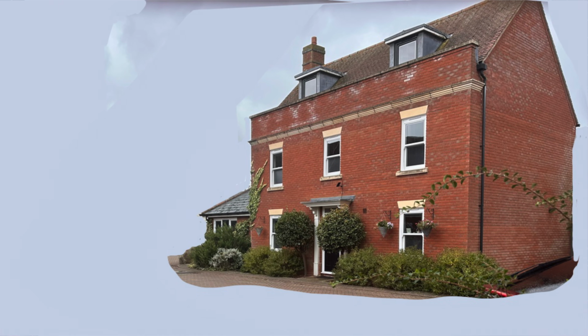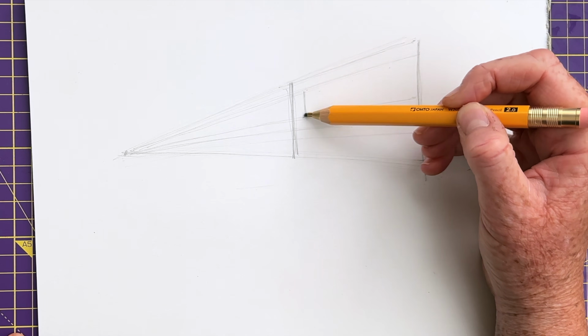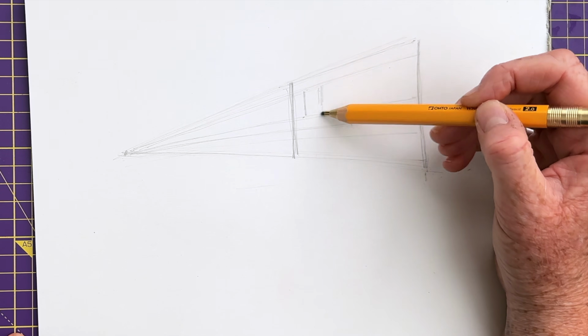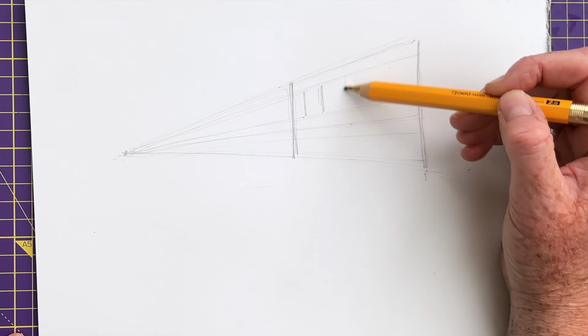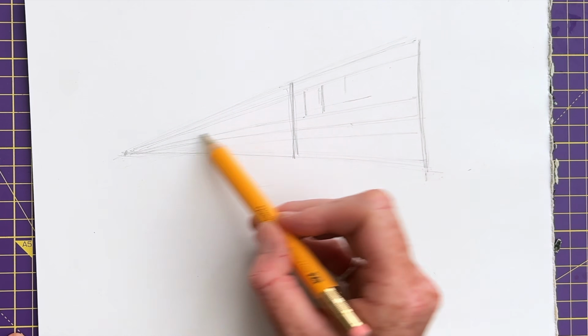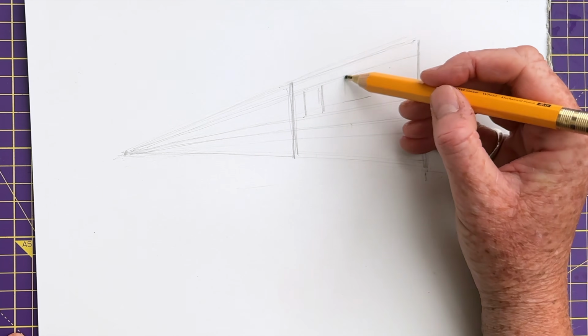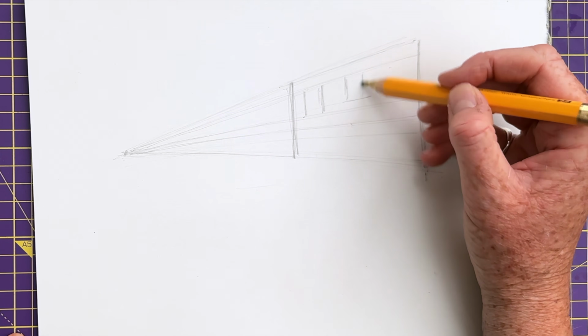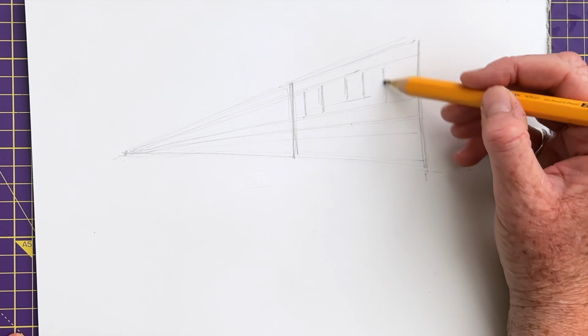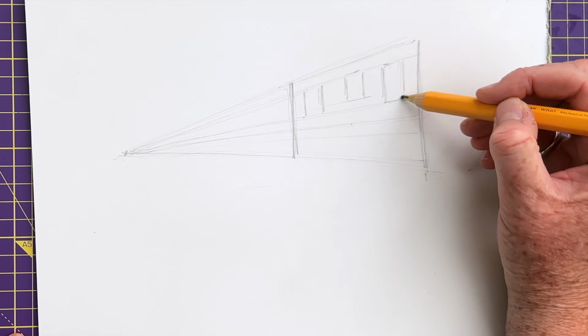But now we can draw in that window. This window is a little bit higher, so fan out from here. And then this one is back down to this line. But you get the idea.